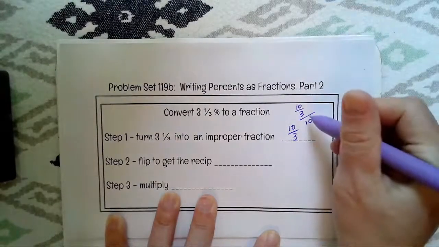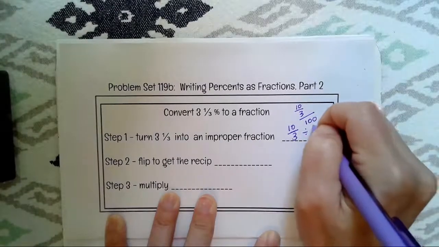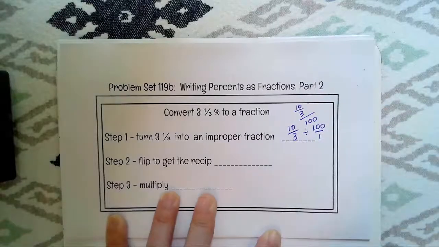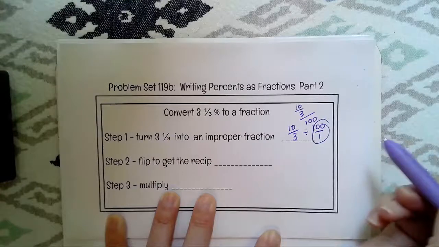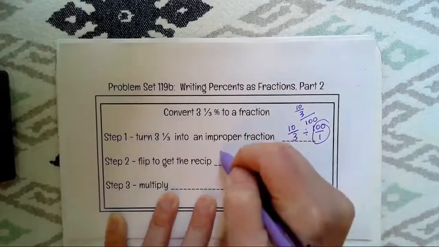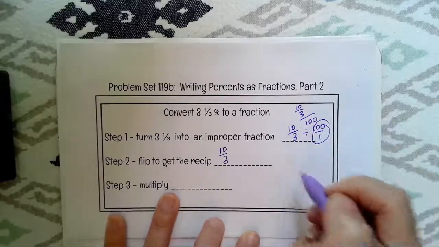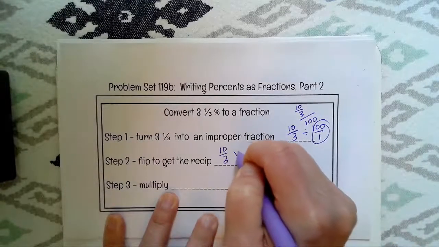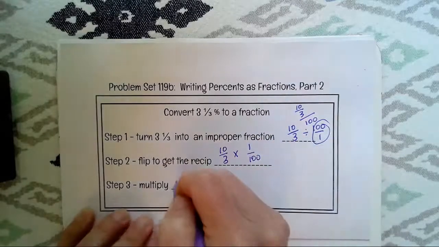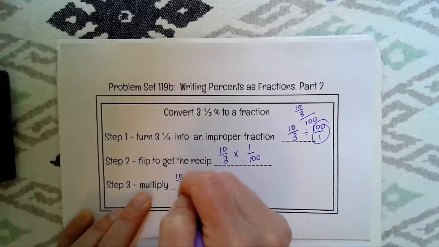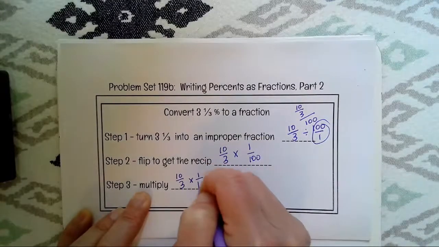10/3 divided by 100. When we do that, it's going to look like this: 10/3 divided by 100. So we're going to flip this number right here to get the reciprocal, and now we're going to multiply it by 1 over 100. And multiply it out. 10 over 3 times 1 over 100.